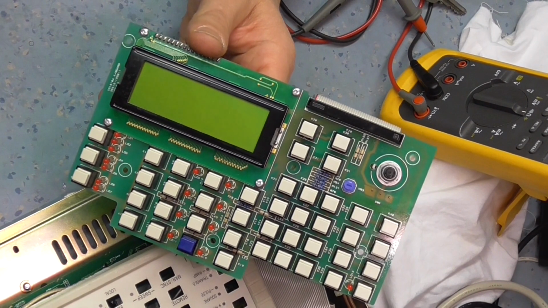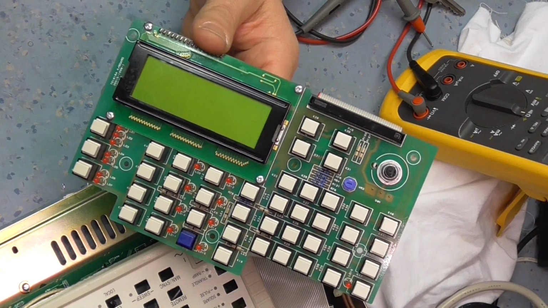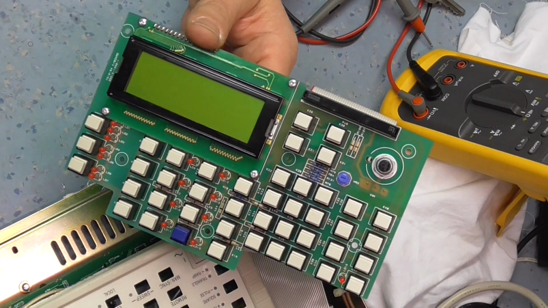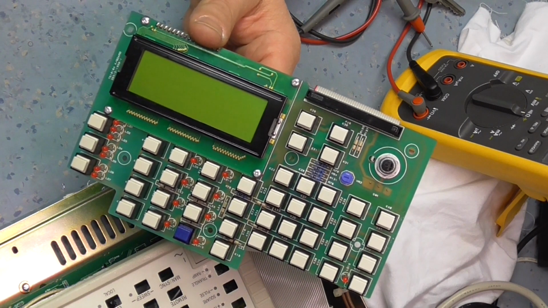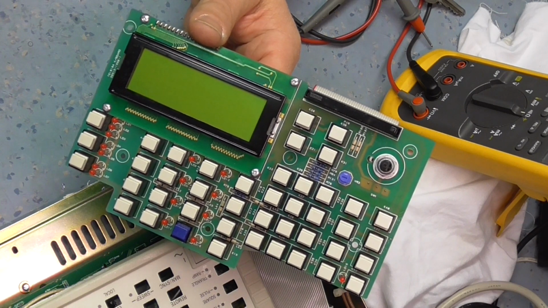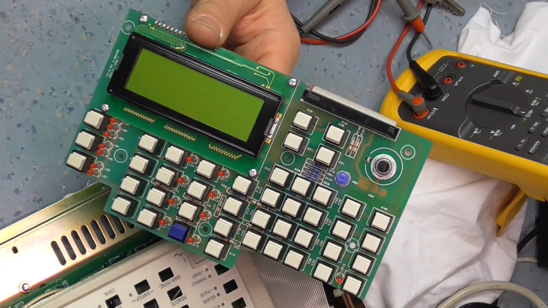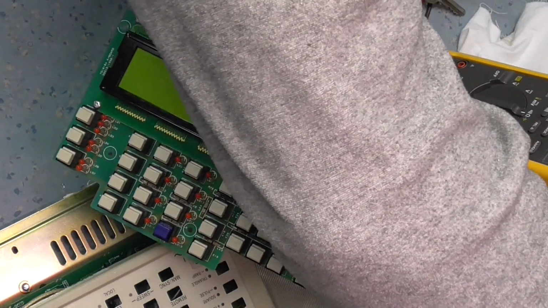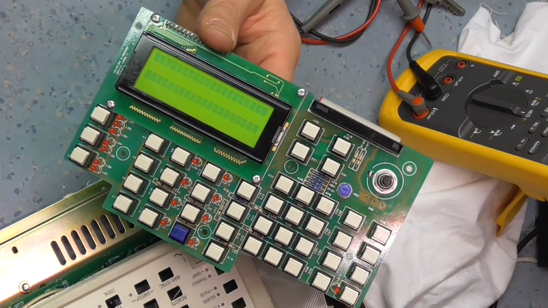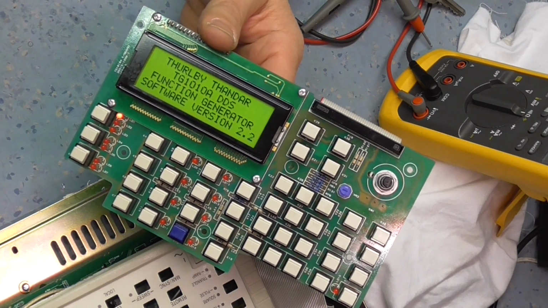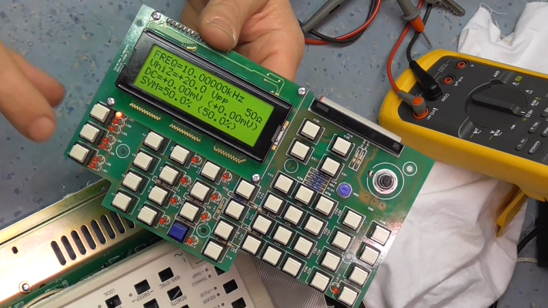Right, I've gone over and cleaned all the switches out again. It seems any contamination in these switches will cause a problem. Even if you've got a couple of meg, the unit will think that the switch is being pressed. So I've gone through and cleaned them all out again. Most of them are showing sort of infinite resistance now. I've left them to dry for half an hour. So let's power this up again and see if it works now. Moment of truth.